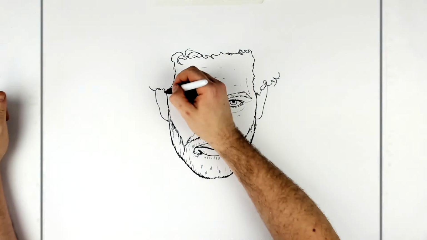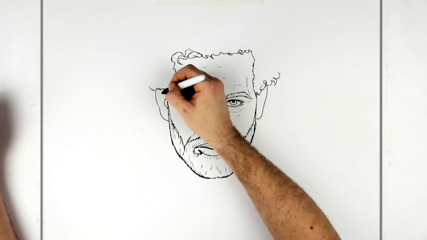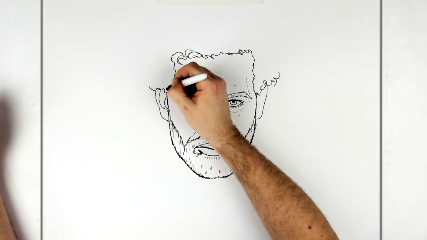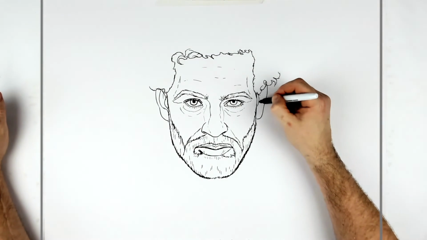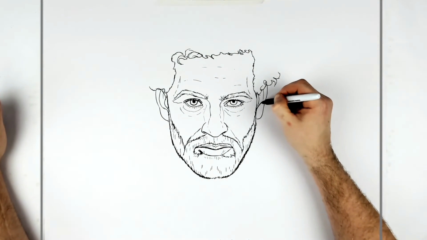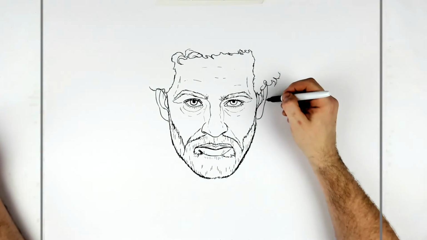Okay, and then inside you've got some lines on the inside of the ear. So just some of these kind of things. Ear lines inside.